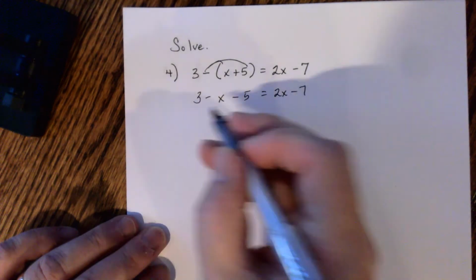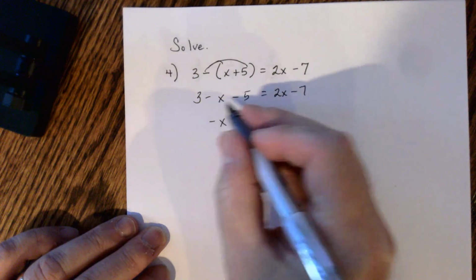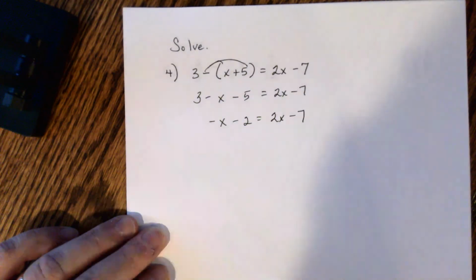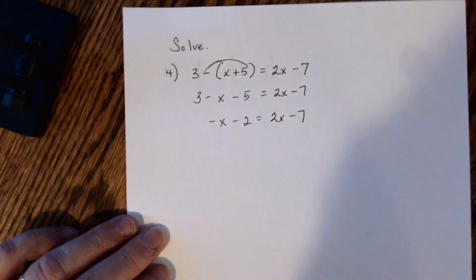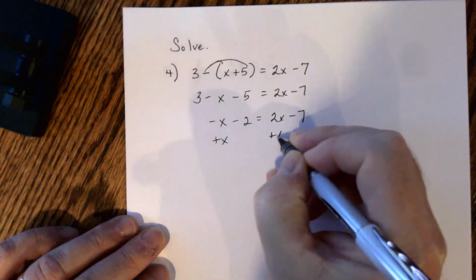Now cleaning up the left side of my equation, negative x, 3 minus 5 is negative 2. And there's my simplified form. Now I'm ready to solve. I'm going to add x to both sides.